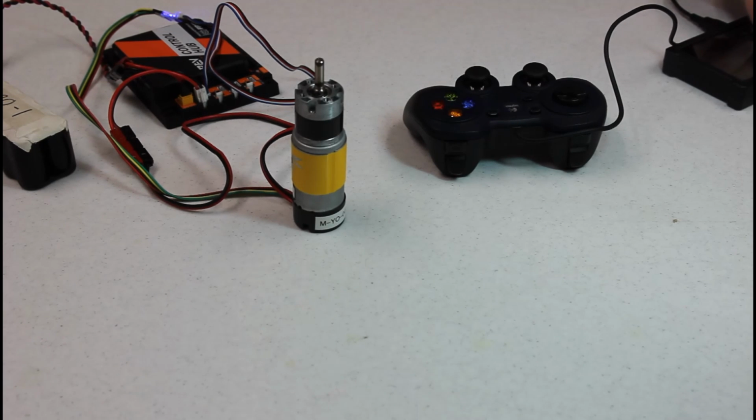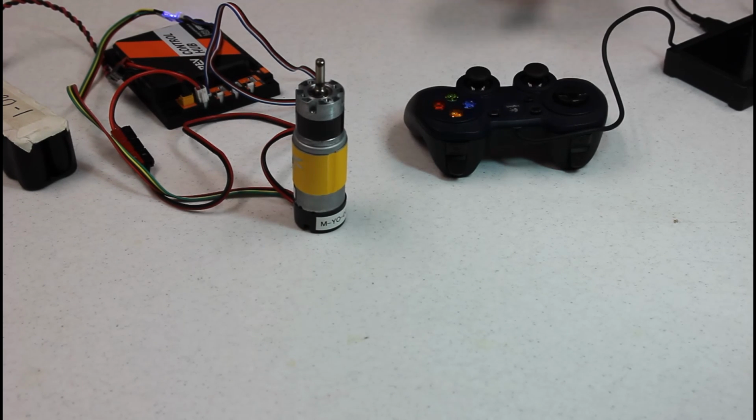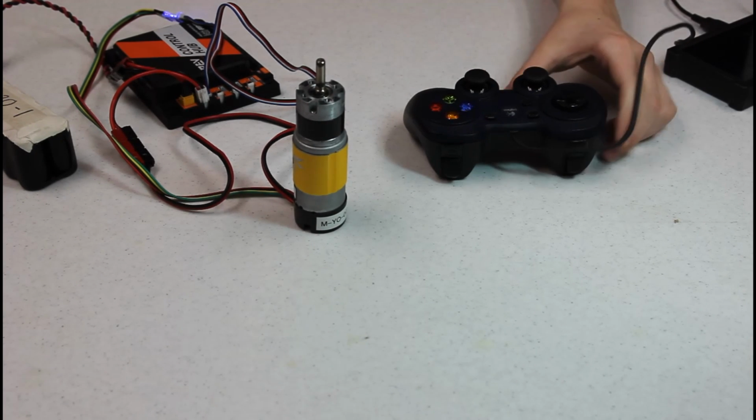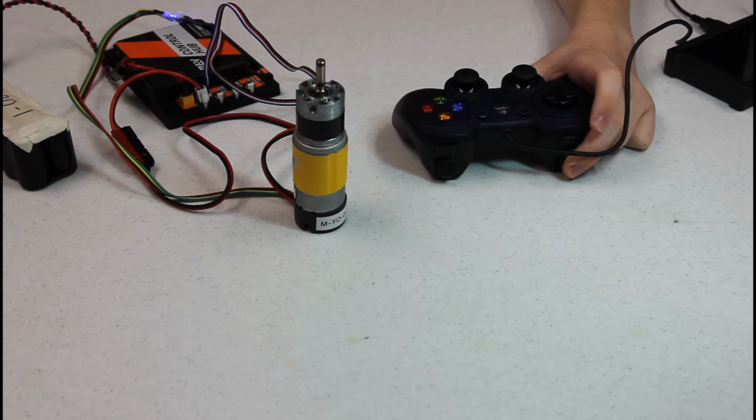So now that our code is written, we can start the program. And you can see, right now it's doing nothing, but as I press down onto the trigger, the motor will speed up.